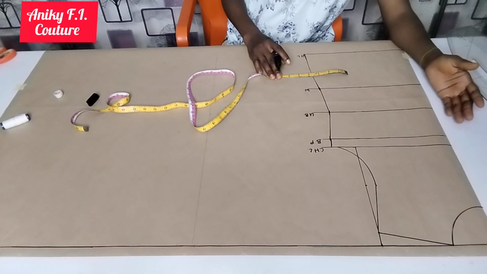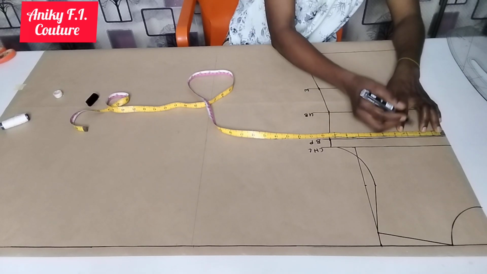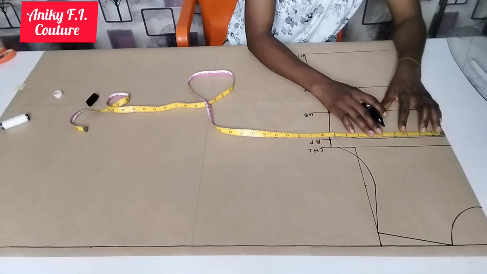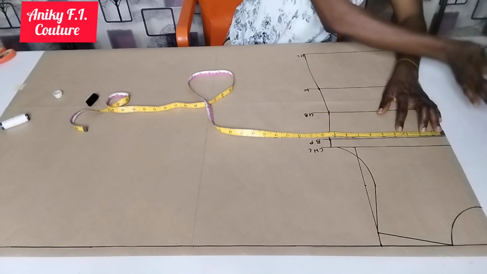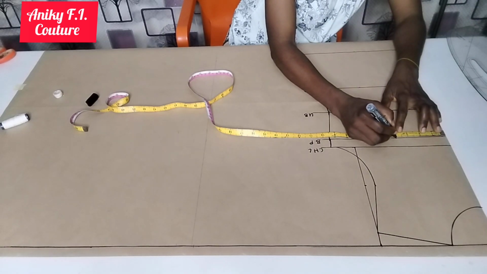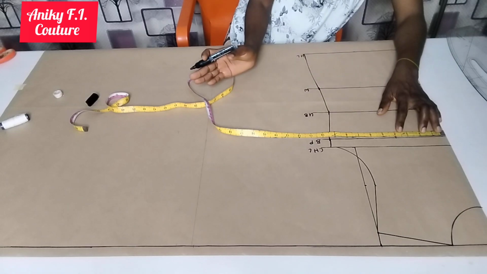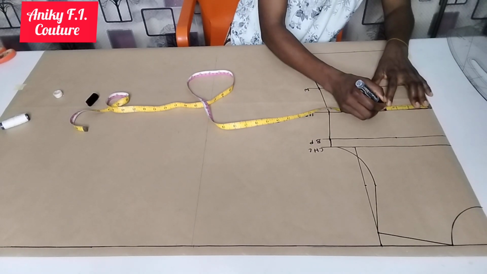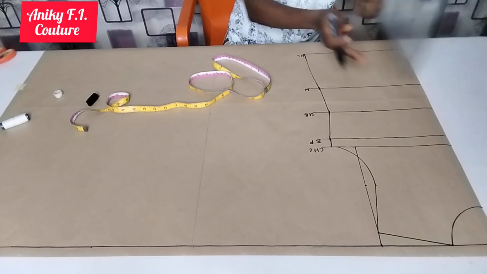Now I'm going to input my dart. On my bust point line from the center front, I'm going to measure out half of my nipple to nipple measurement. My nipple to nipple measurement is 7 inches divided by 2 will give me 3.5 inches. I'm adding ½ inch to it for this side, so that will give me 4 inches. The remaining ½ inch is going to be used for this other side, which is the side of the top. On my under bust line, I'm going to measure the same thing till I reach the bottom of my top, and I'm going to connect straight.